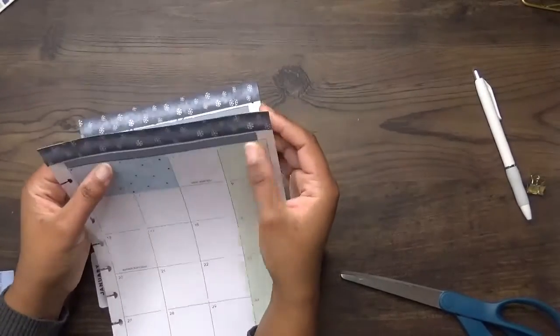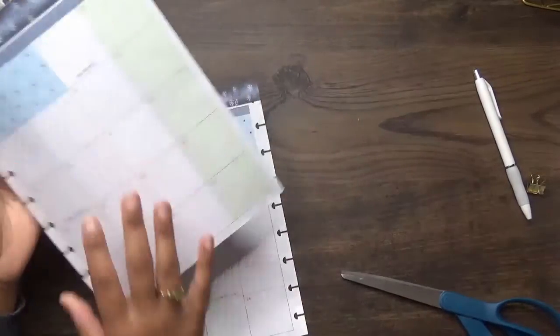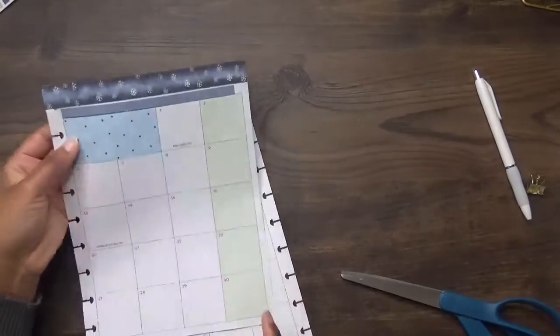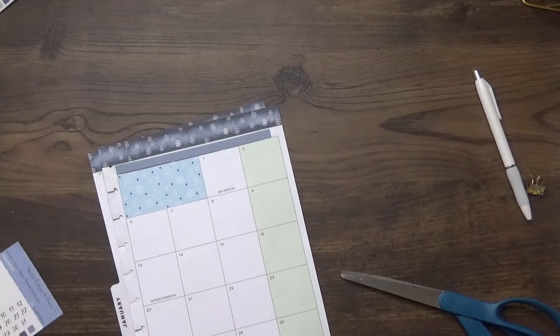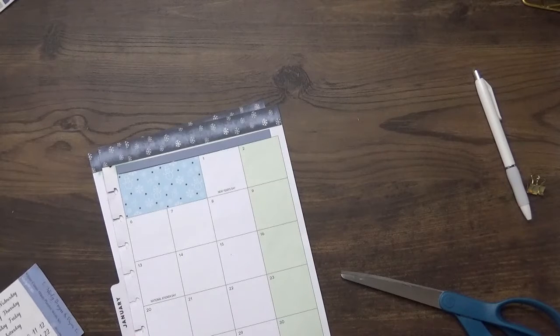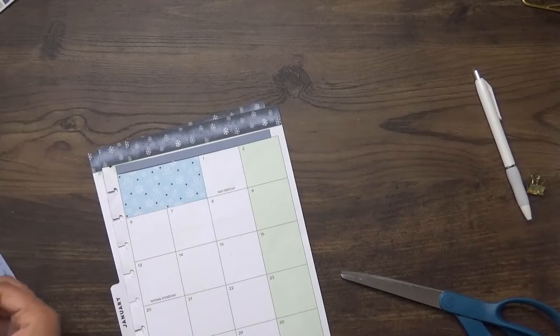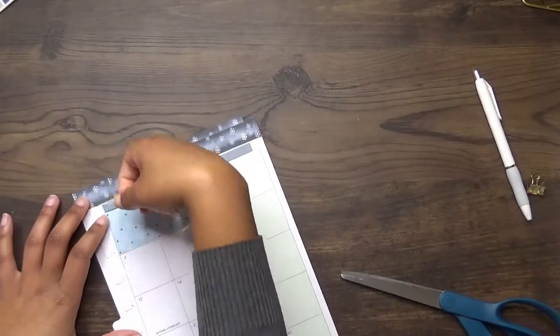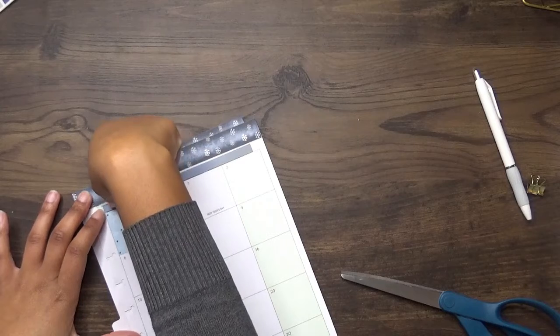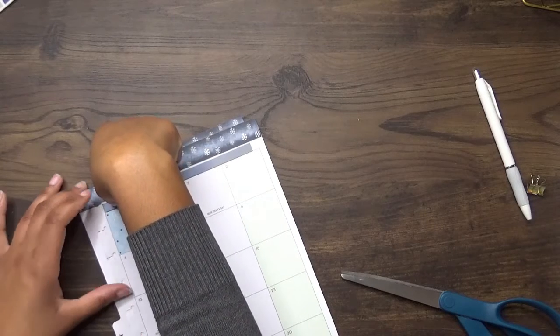Yep, and it's a little bit short, but actually I don't mind that because it kind of looks like it makes it like a banner over the top. So that looks cute, except for I do want to cover that little space there in between the two with this really, really thin washi strip in beige.